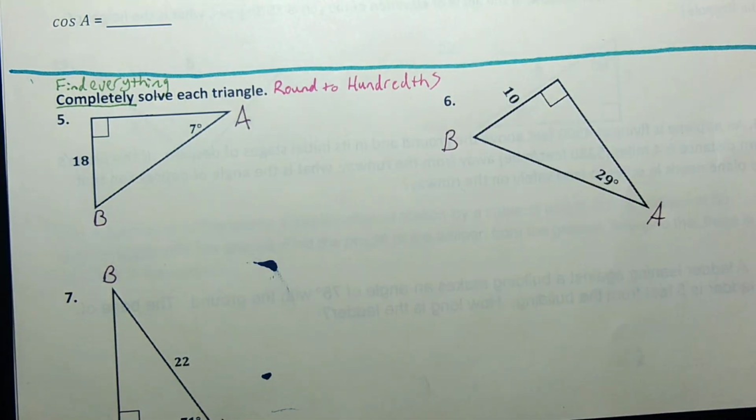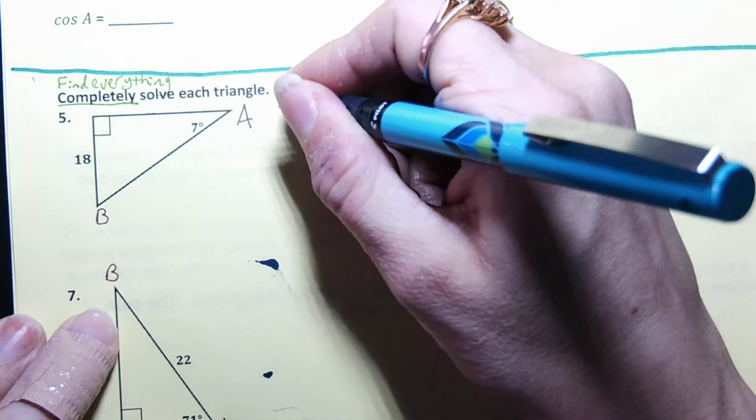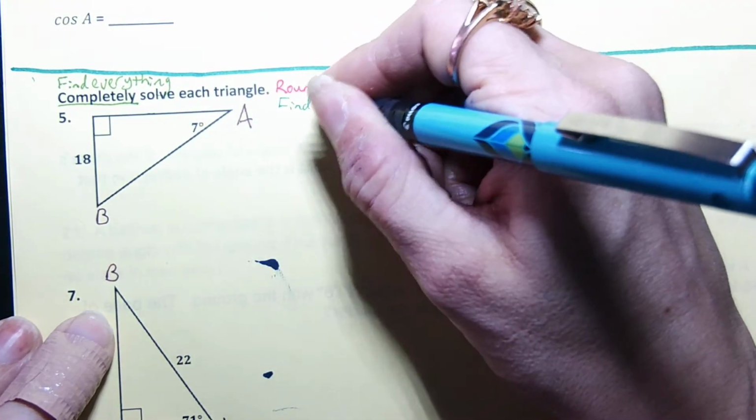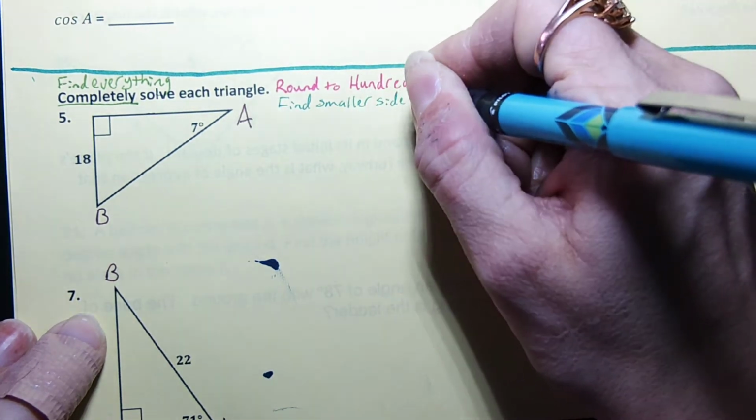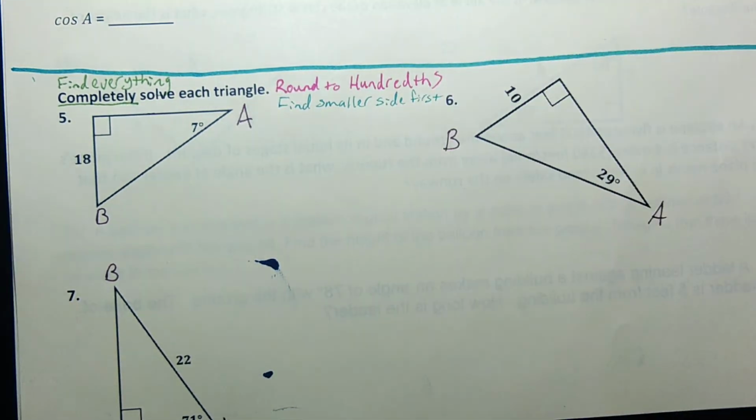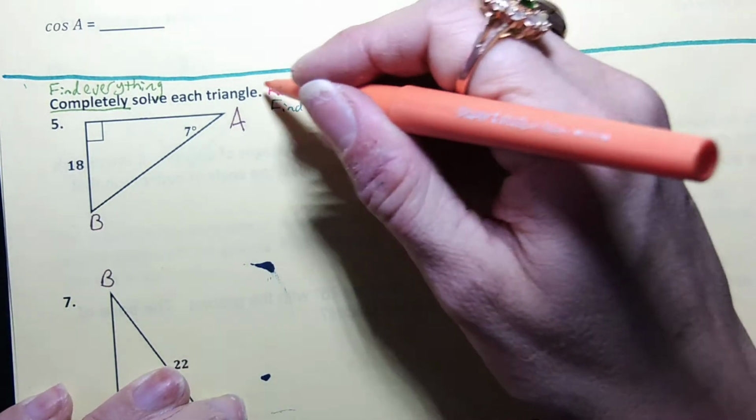And for consistency, and I will remind you about this on the test tomorrow, we want to find the smaller side first. So round to the hundredths and find the smaller side first.